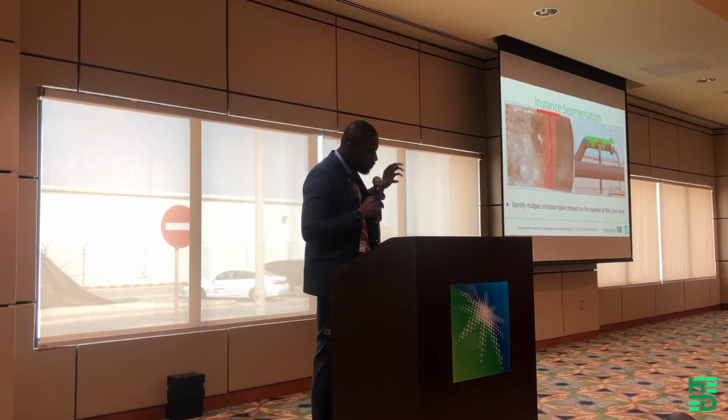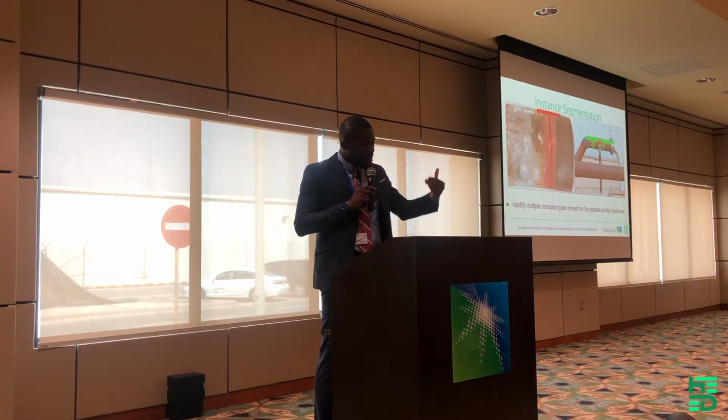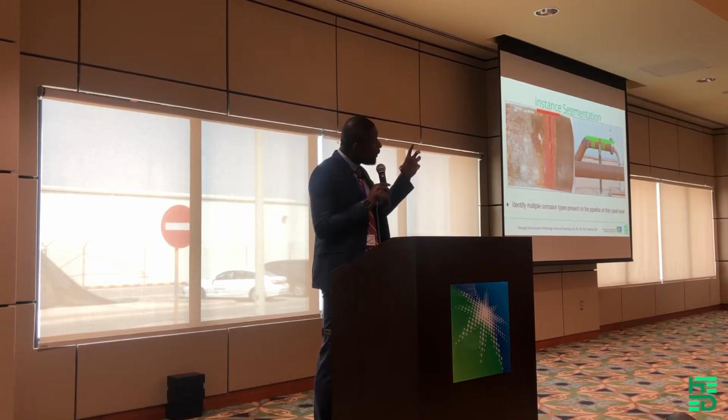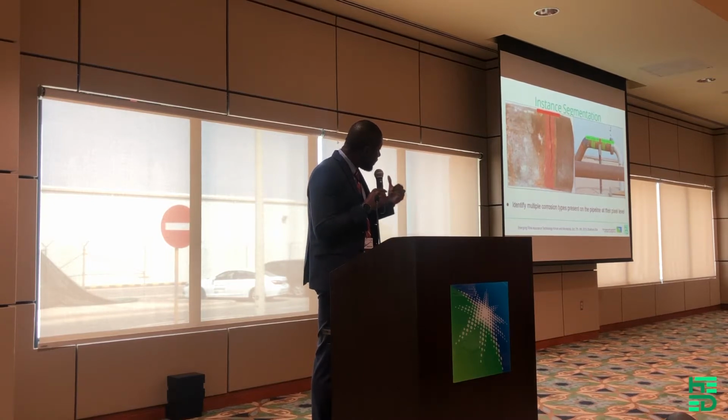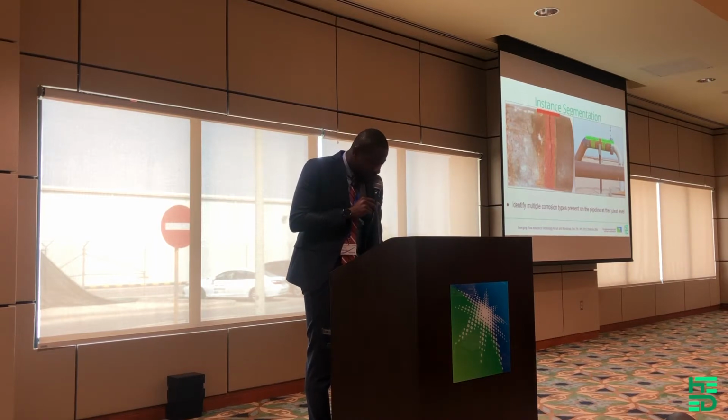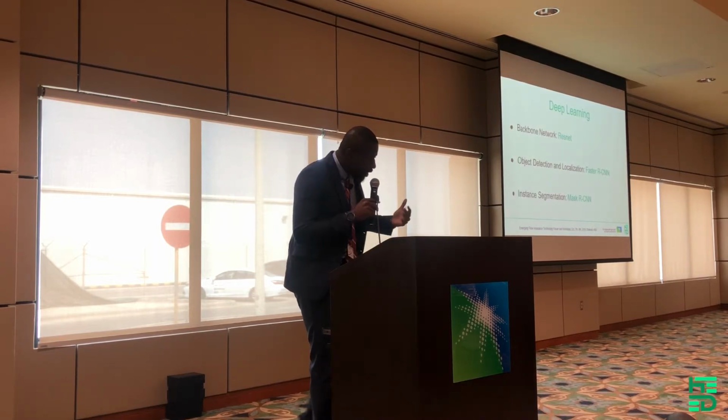So now it's not just only that you're detecting the location, but now taking it a further step, the pixel intensity, to determine the pixel intensity of the different corrosion types. And so yeah, based on that, you can identify multiple corrosion types at their pixel level.